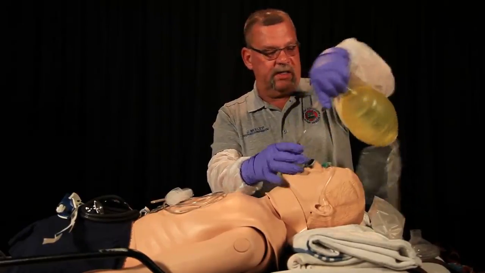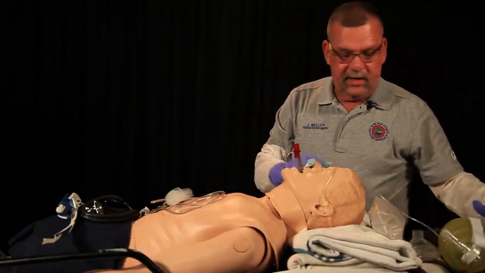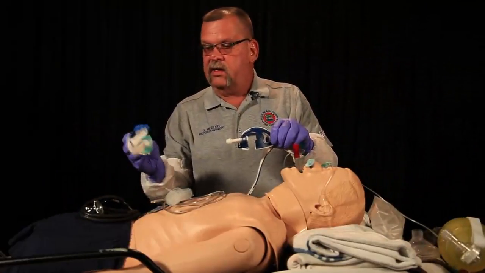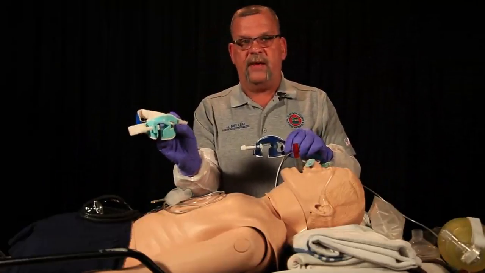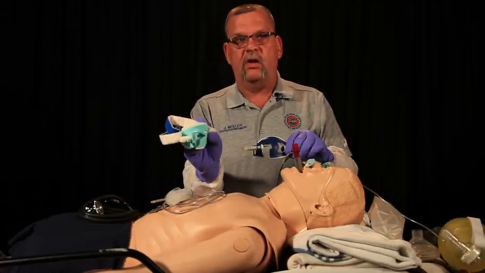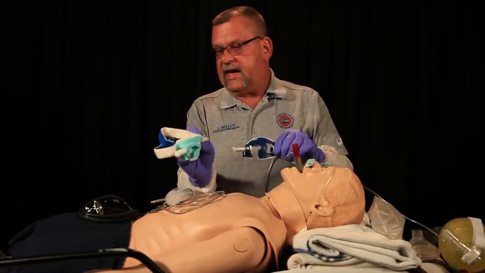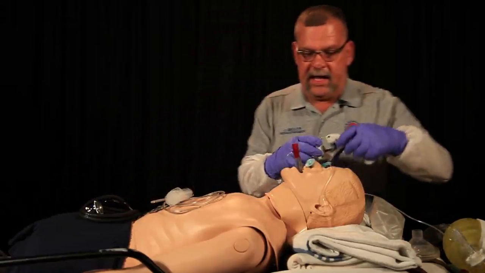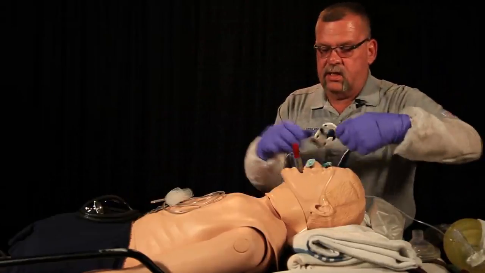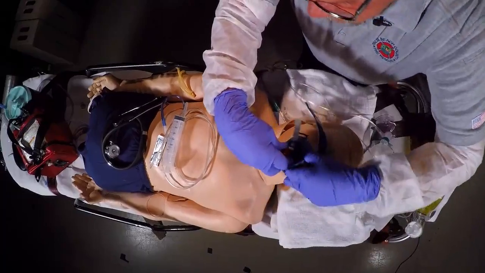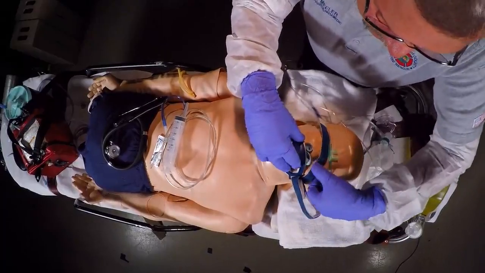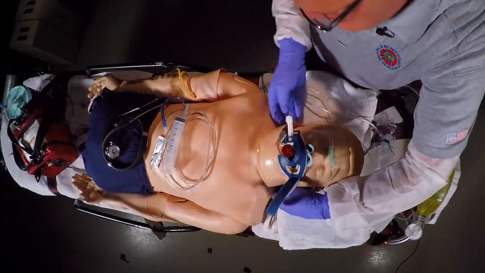Our department currently uses Thomas endo locks. We have two types of Thomas endo locks. We have a dark blue type and this color. This is an older type Thomas endo lock. This Thomas endo lock will not work on a King Airway device, so you have to use this type of Thomas endo lock. We'd go ahead and place this onto the King Airway device, making sure the bite block went between the patient's teeth.